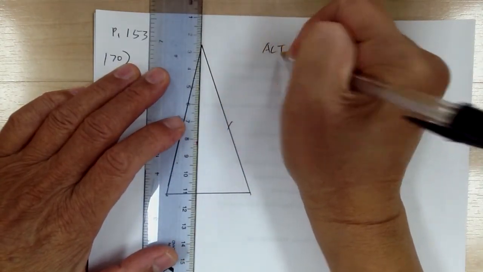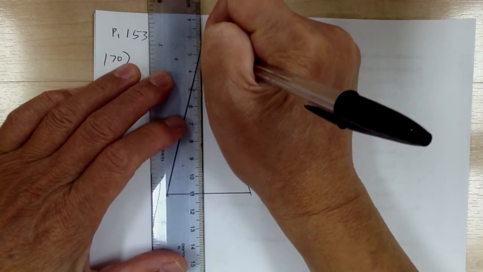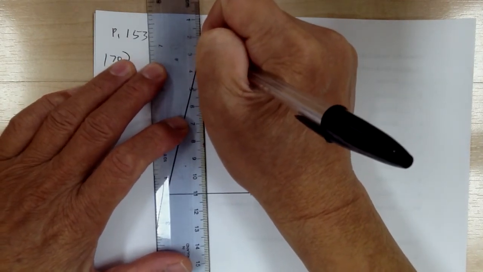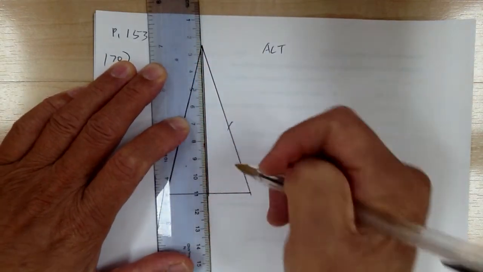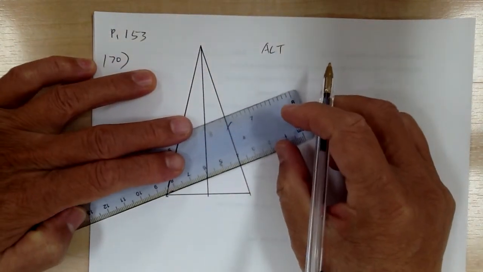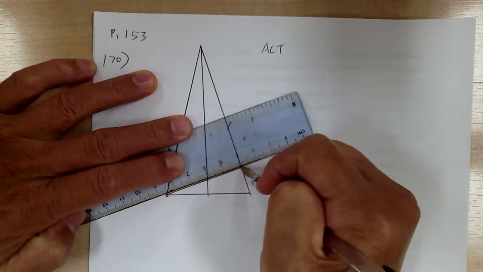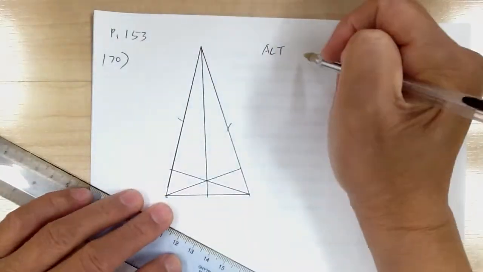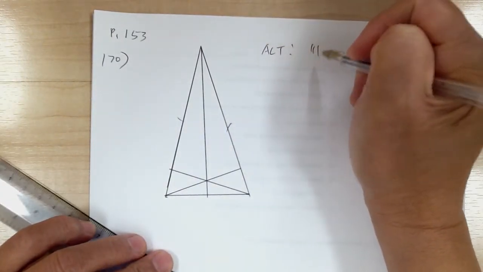The altitude is from the vertex perpendicular to the other side. That's one altitude, and that's 2, that's 3. So for the altitude you're going to get 1, 2, 3.